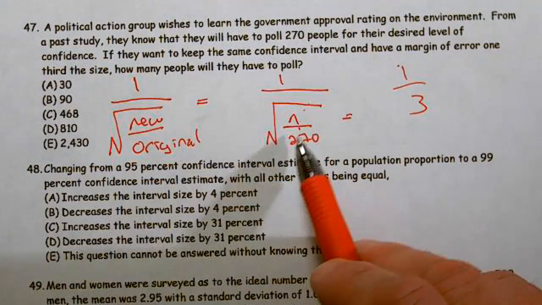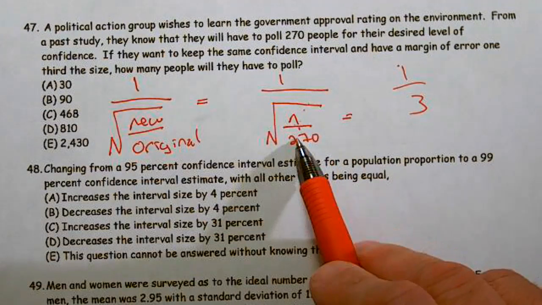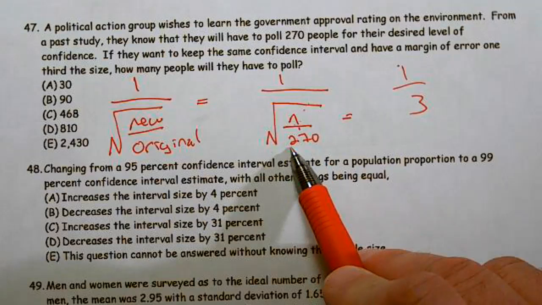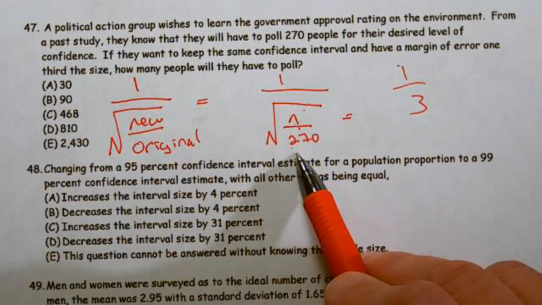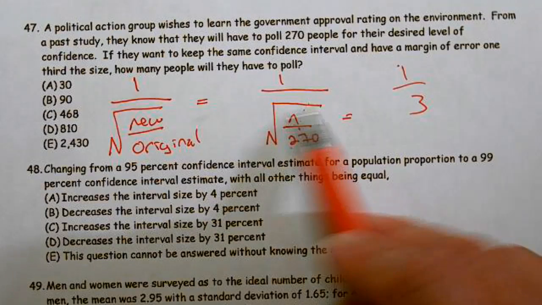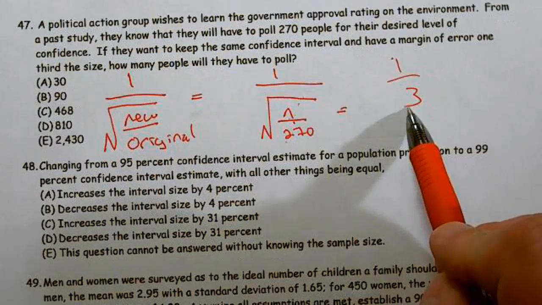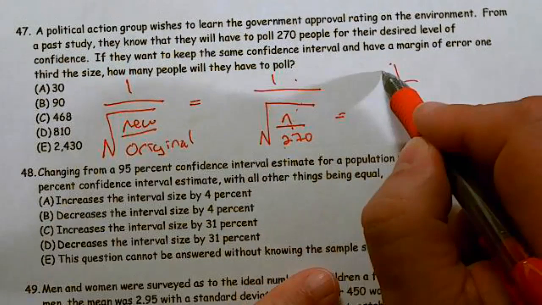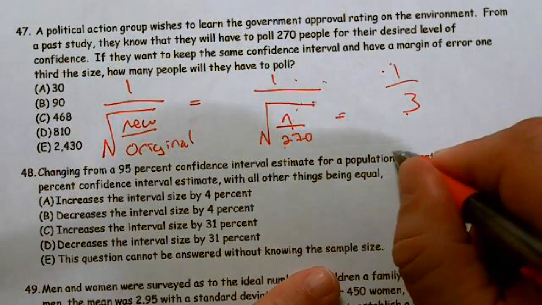So basically, when I take the square root of this, this is going to have to be 3 times larger. Or I need to end up with a 3 when I'm done with this part right here. So basically, the 1 is 1, so I don't need to worry about this. I need to do this.